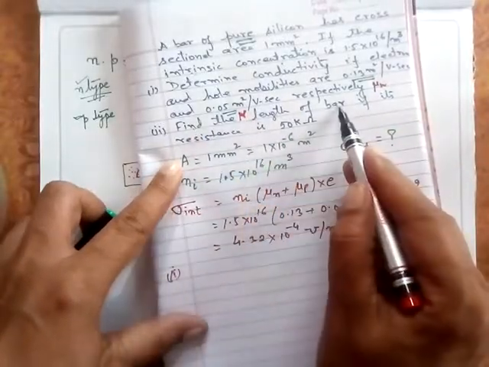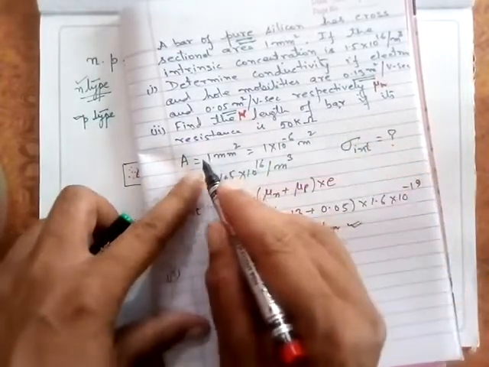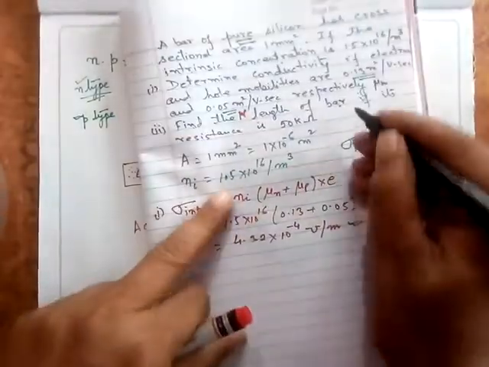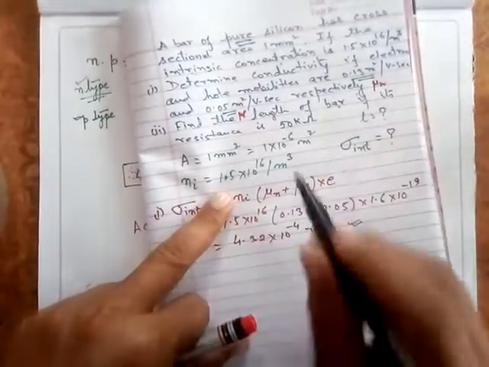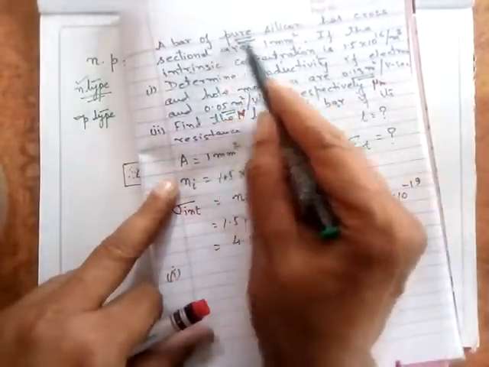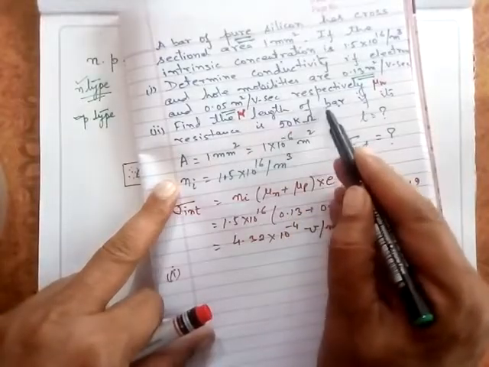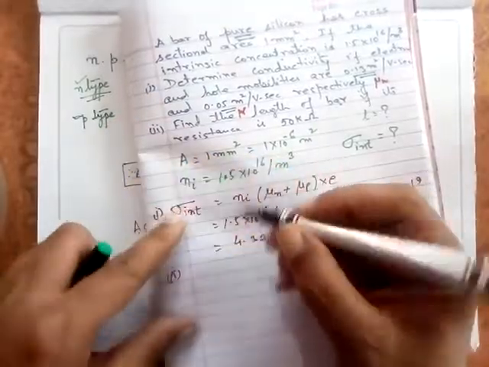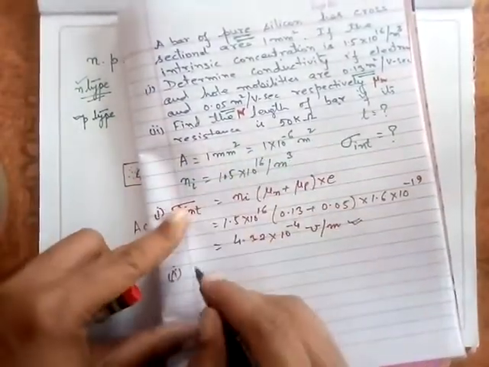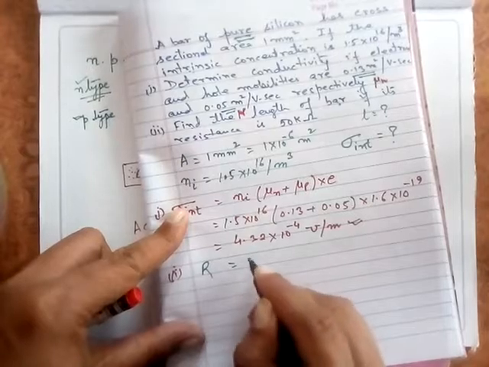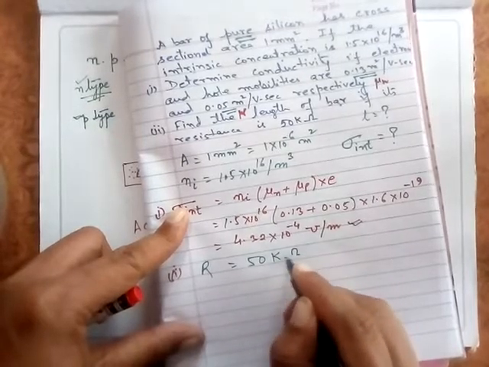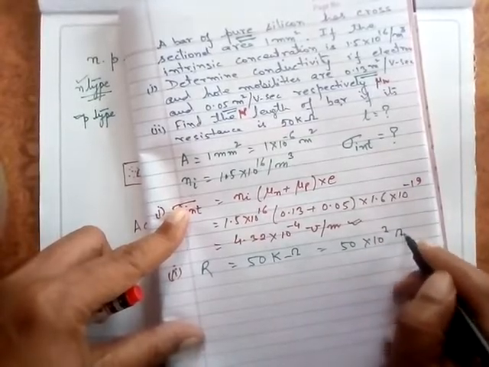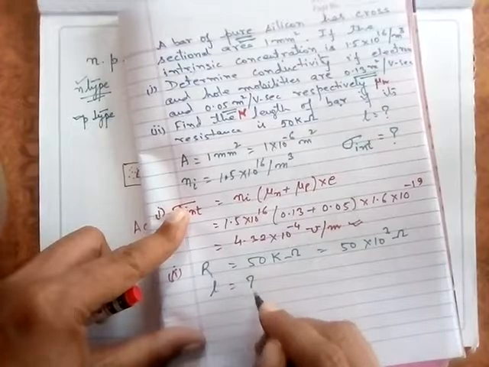Second part of the problem: find the length of the bar. You have to find the length of this silicon bar whose area is this much. One more thing is given to you: the resistance is 50 kilo ohm, that is 50 into 10 to the power 3 ohm, and you have to find the length.